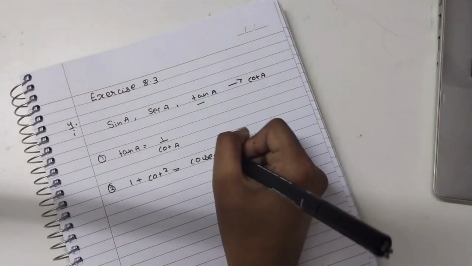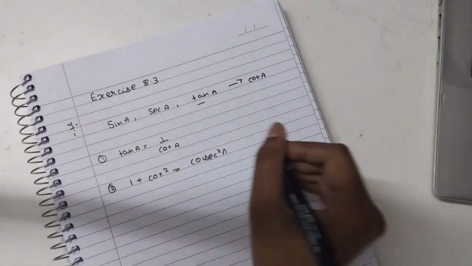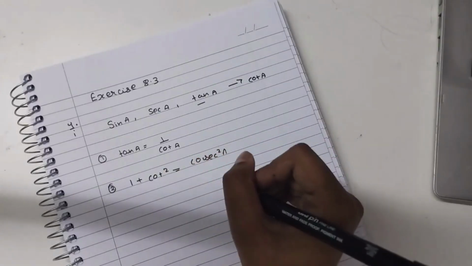Since we have a square on this side, we're going to bring it over to the left hand side, so it'll become the square root.